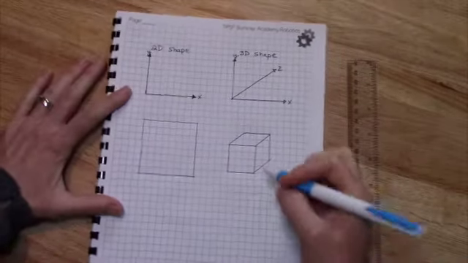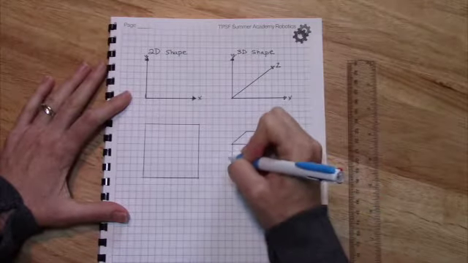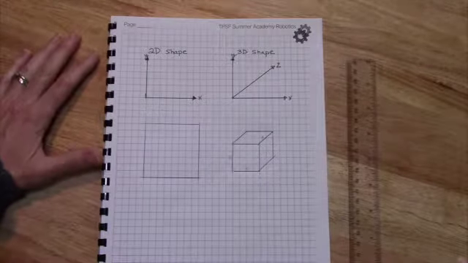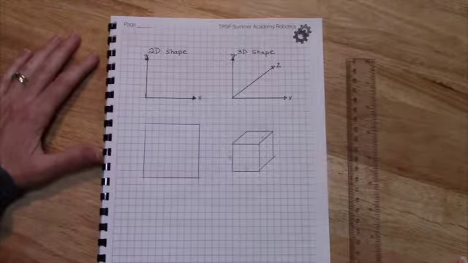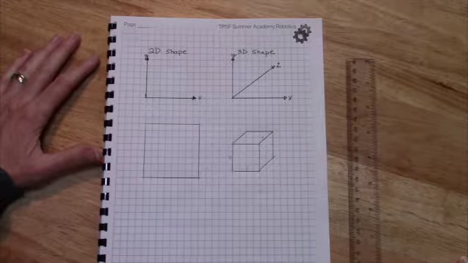So this would be my X right here. This would be my Y, and this is my Z line. So this is the best place to start if you're learning how to sketch. Try and draw a cube first, and then we will graduate to drawing a chassis.